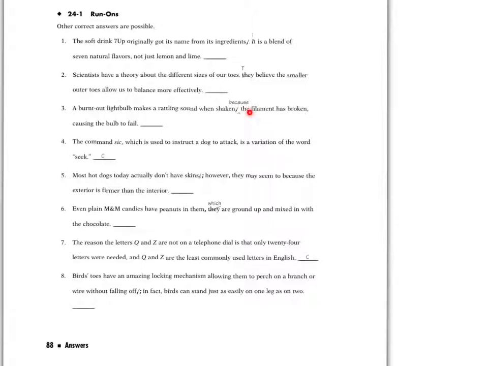Number 4 is entirely correct. The command sick, which is used to instruct a dog to attack, is a variation of the word seek. So just breaking this down for a second, your simple subject in the sentence is sick, and then you have a linking verb, is. Okay. These words between the commas, this is a clause using which, the relative pronoun, to start the clause. Please have a look at these other sentences and see if you agree with the answers.